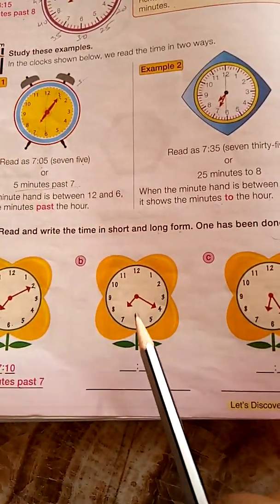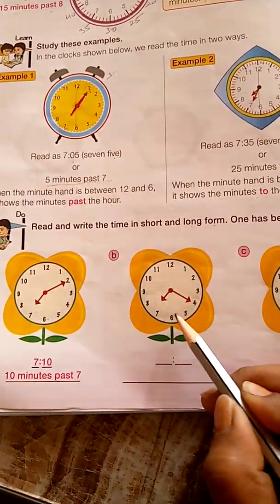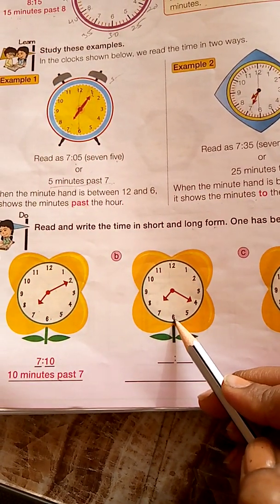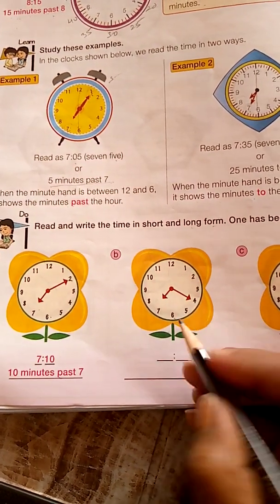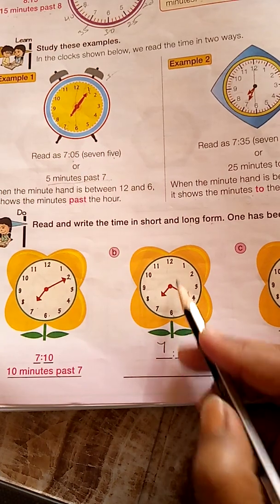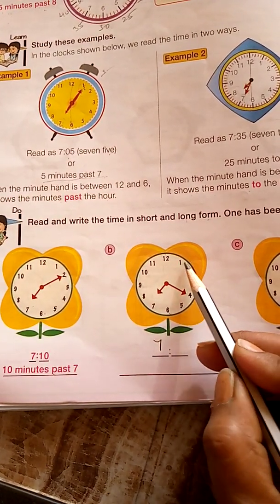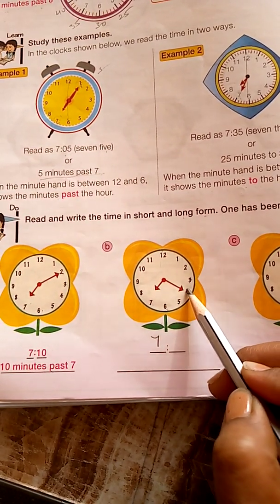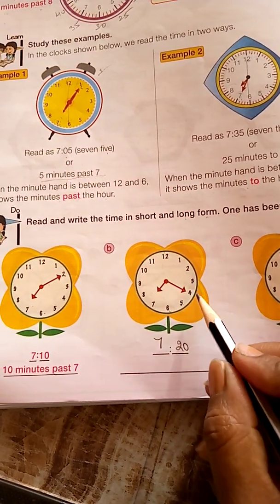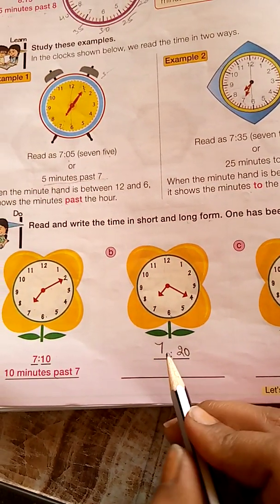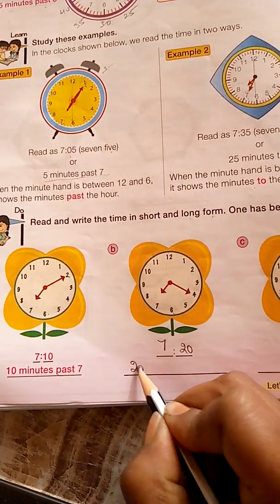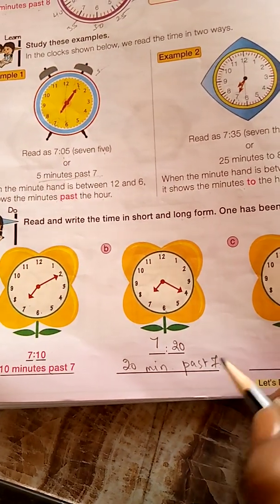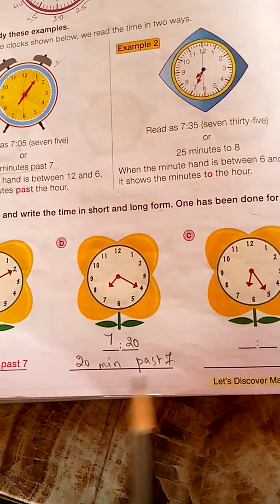Now I'll do this one for you. See here, it is 20, just between 12 and 6. I am going to write of the present hour only. So the present hour is 7 and the time here is 5, 10, 15, 20. Okay, 4 means 20. So it is 20 minutes past 7. Is it clear, children? Is this sum clear to you?